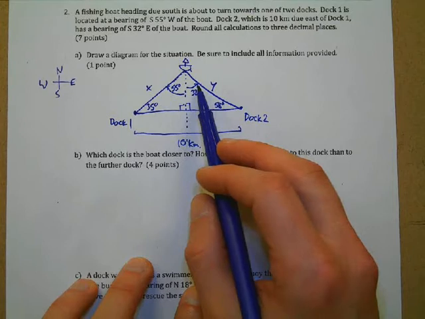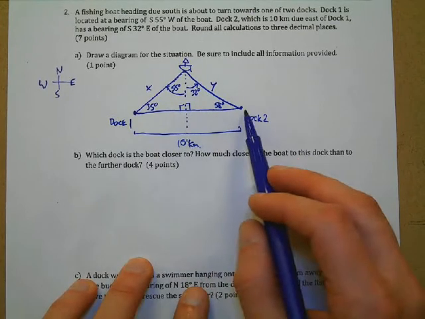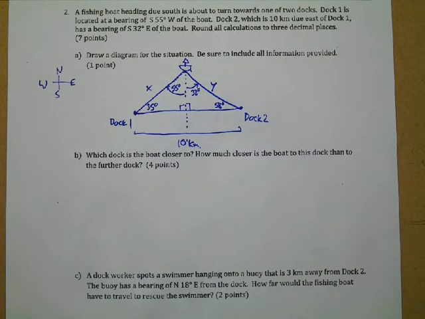Okay. We're trying to find x and y, right? You want to find the distance from the boat to those two docks. Find the distance from the boat to those two docks.